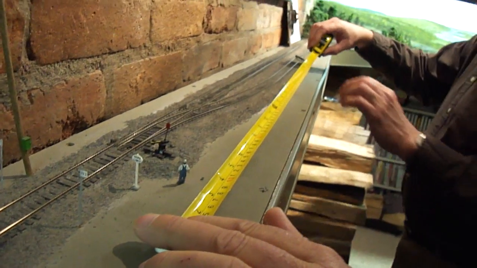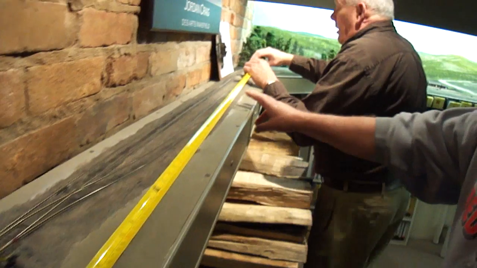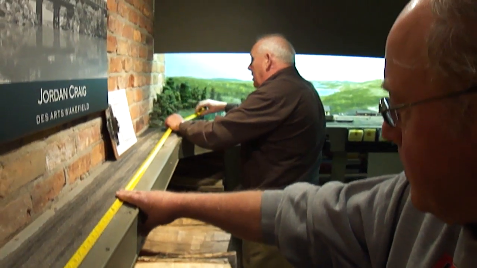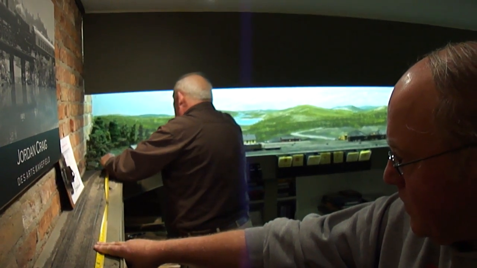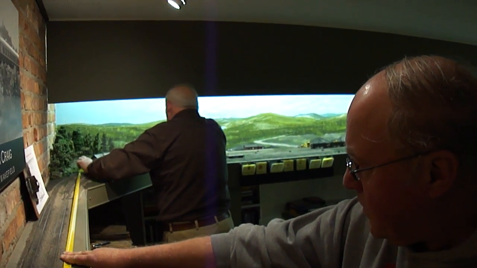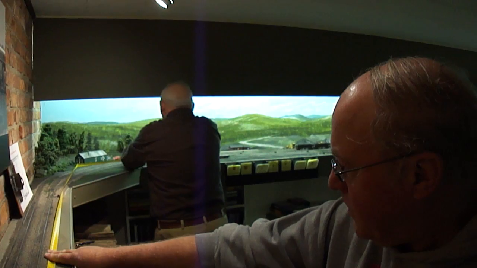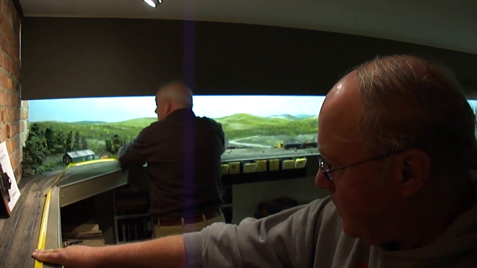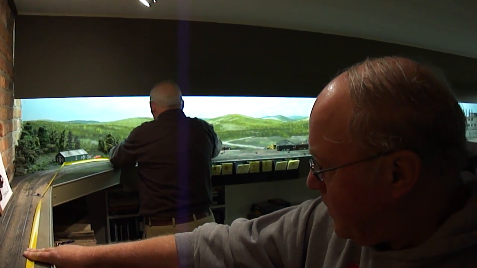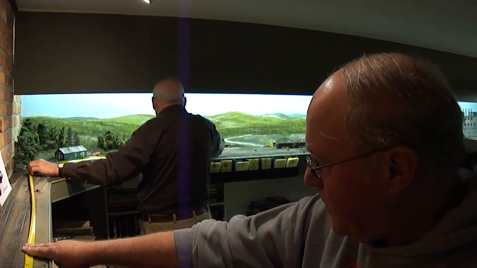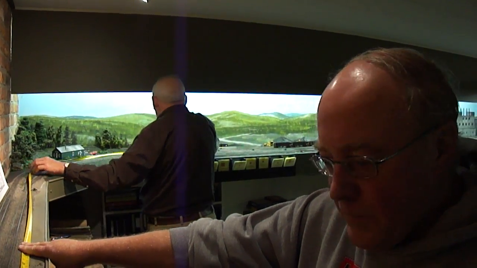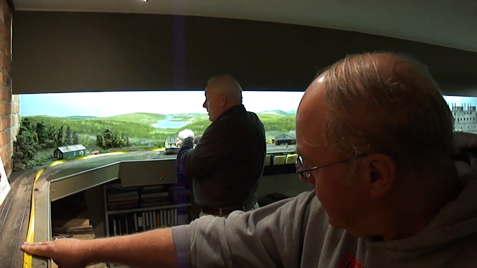This is a rough calculation, because I've got a curve here. Doug's going to help me here. There I'm at 10 feet, and here I'm at 11 feet, if I calculate it like this. So I'm at 11 feet right in front of the yardmaster house.